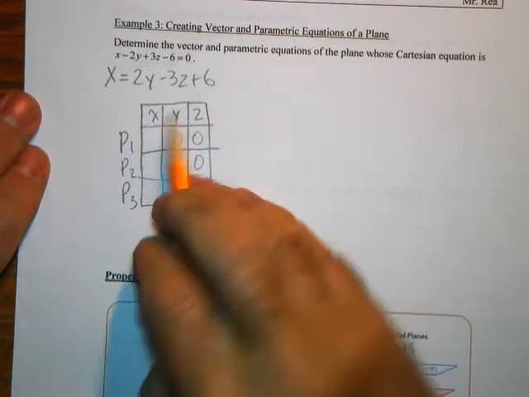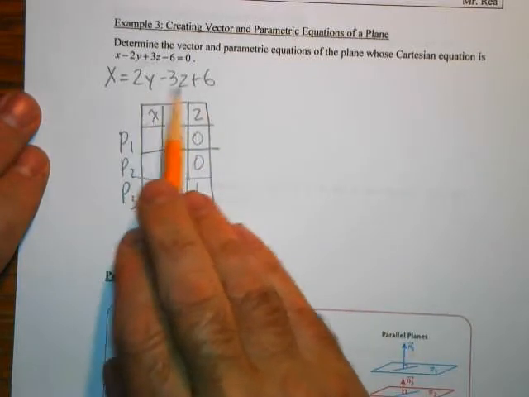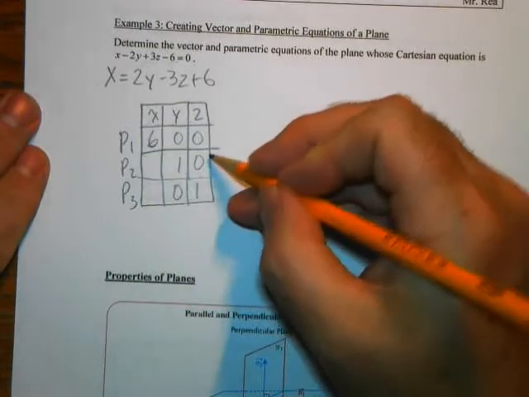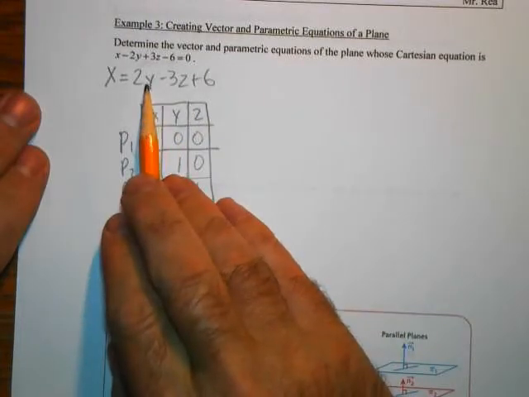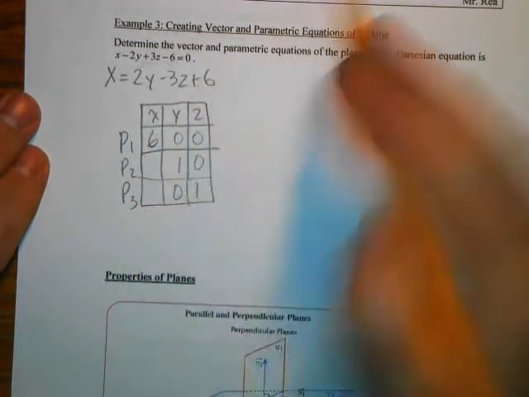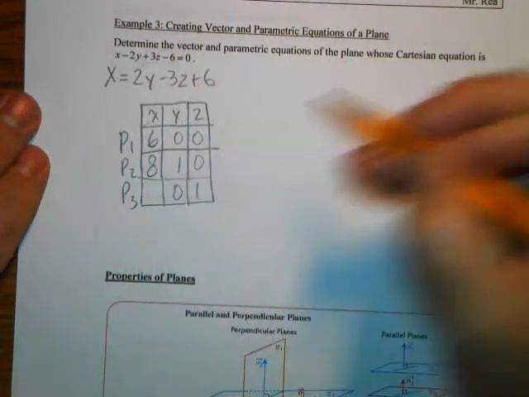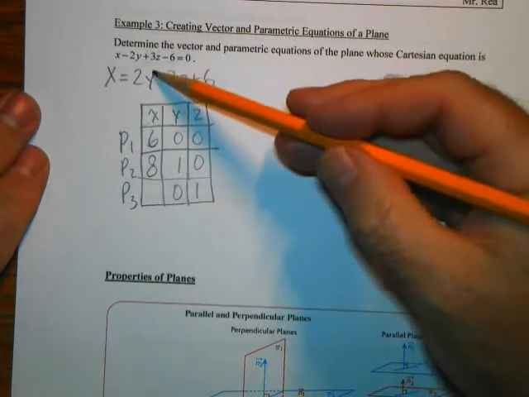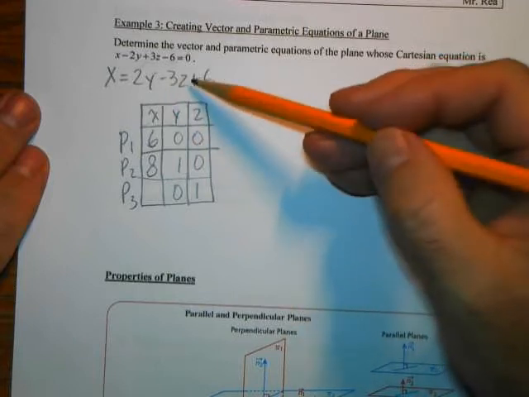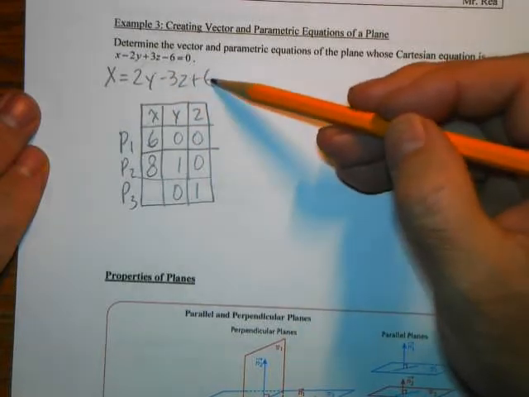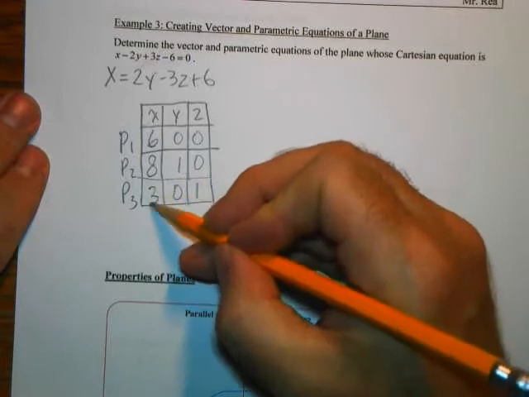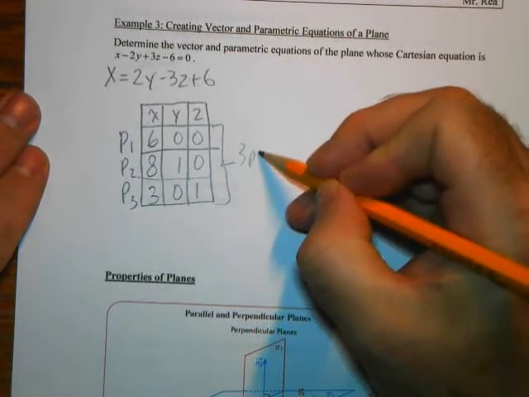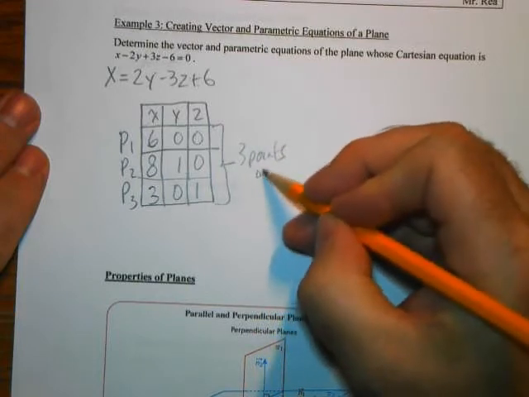And when I plug this in, y and z being equal to 0, well, x has to be 6 for that combination. If y is 1, that's going to be 2 plus 0 plus 6. So x there would be 8. And if y is 0, but z is 1, so that would be negative 3 plus 6. So that would be 3. So I've got 3 points on the plane.